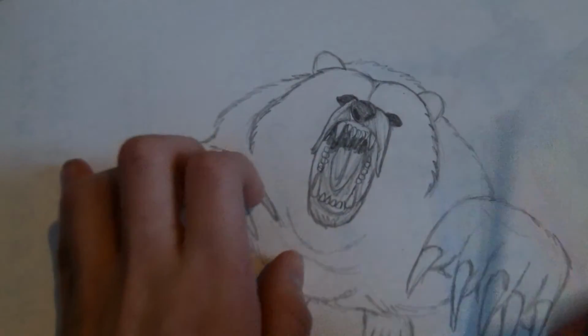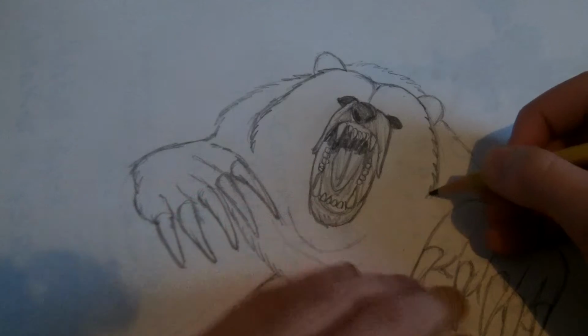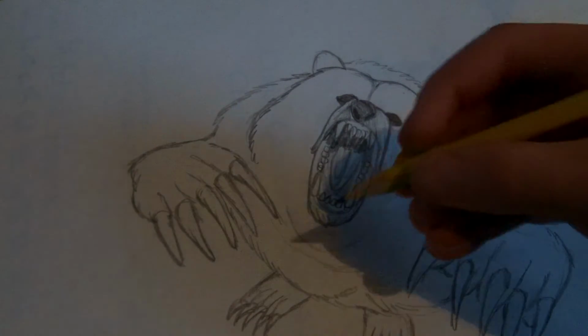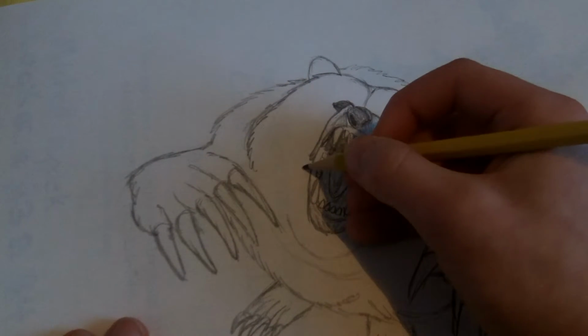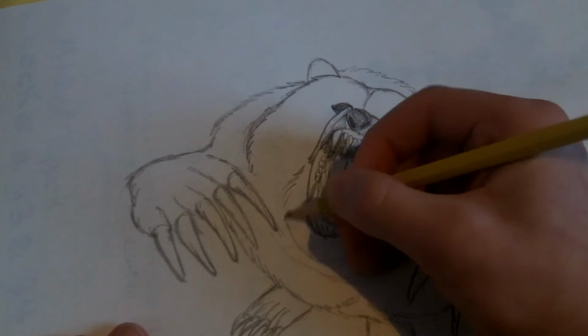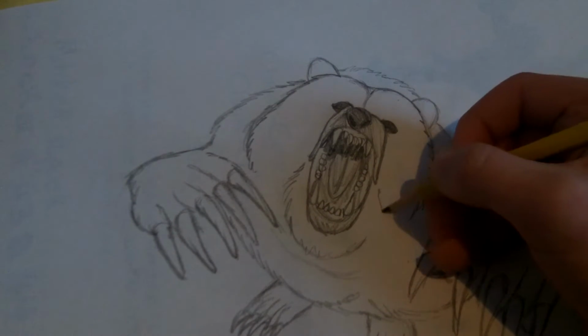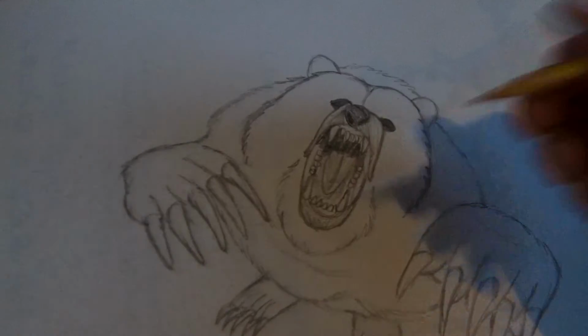That would be needed for this area. And continue that a little bit farther. And then do that for here. For the chinny chin. Really shows now that you can see how the bear is just looking up.